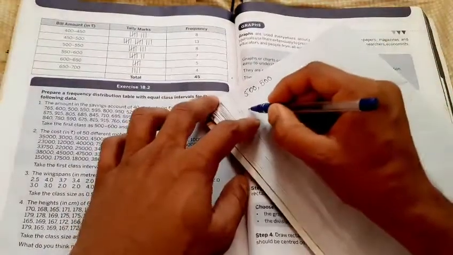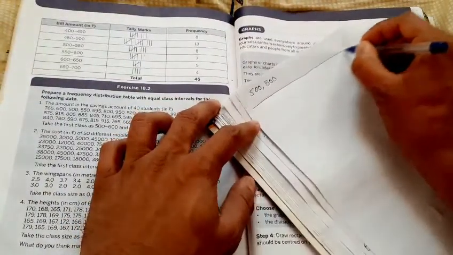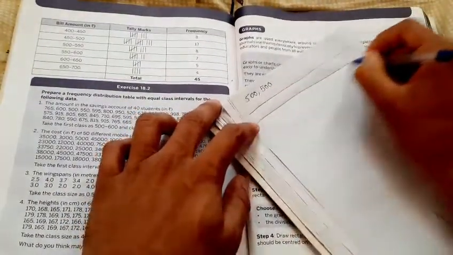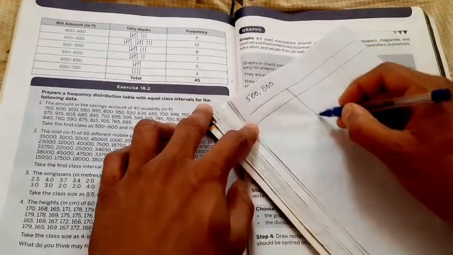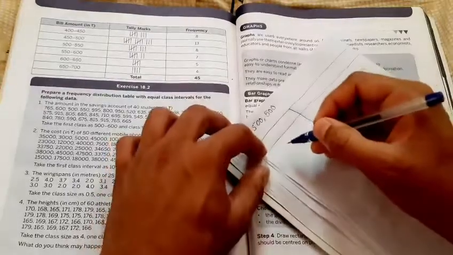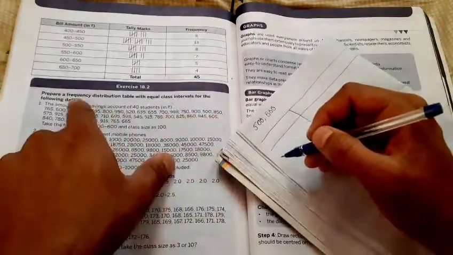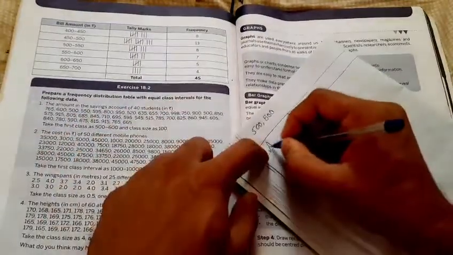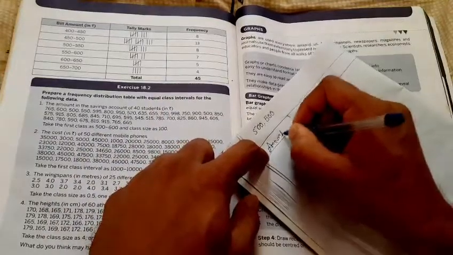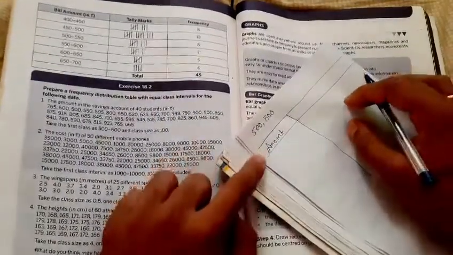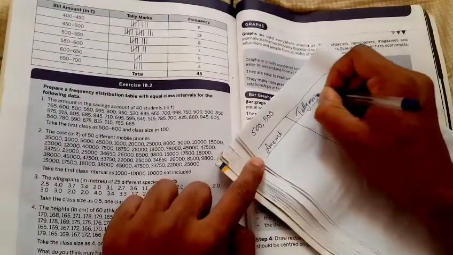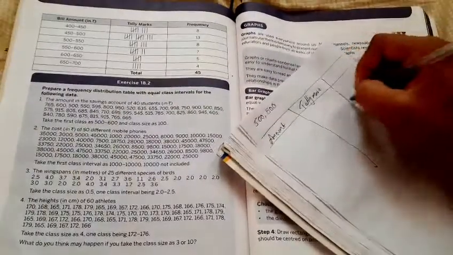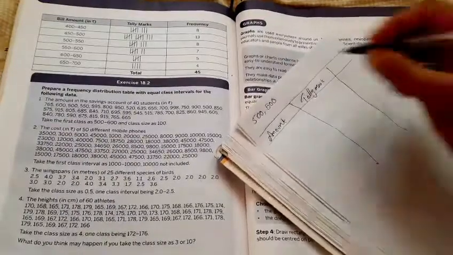For that we can make a frequency distribution table like this. Here we have to write 3 headings. The first heading is amount, the second heading is tally marks, and the third one is frequency, or number of students.